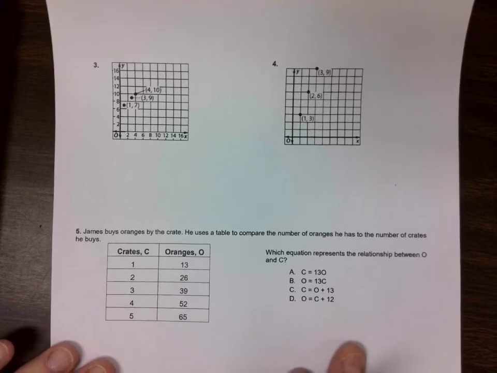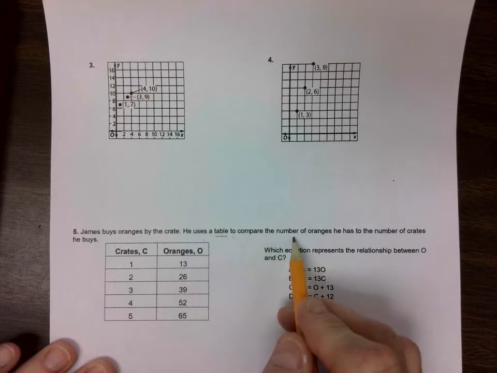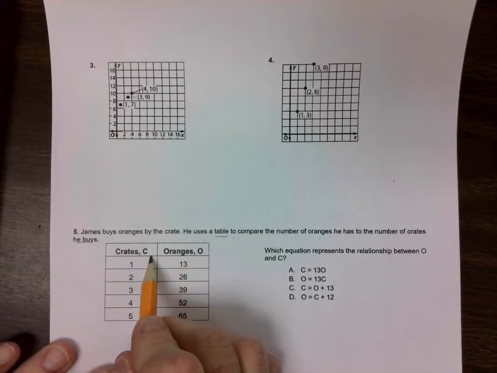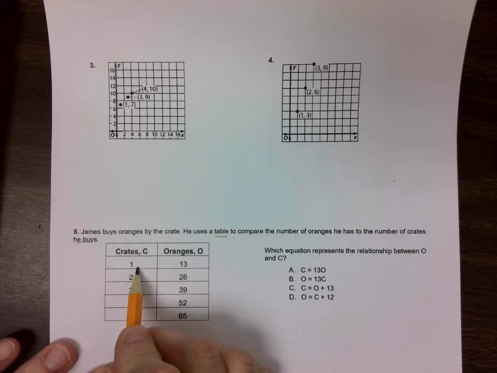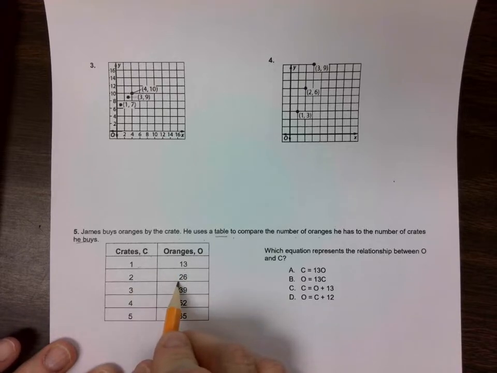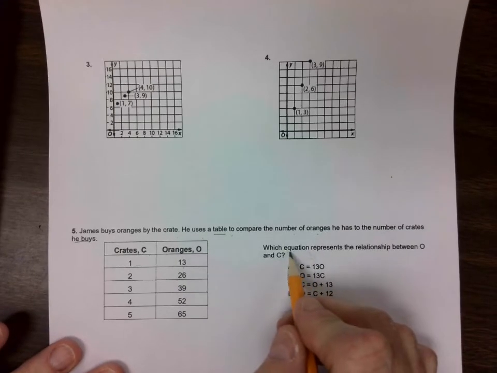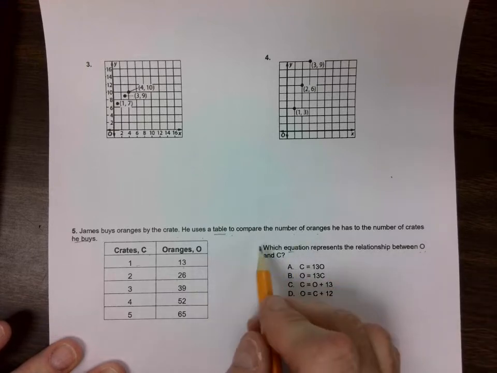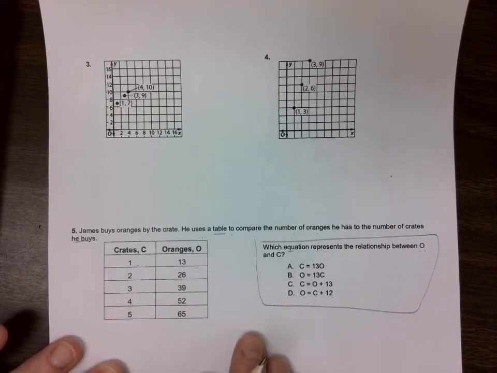Okay, this problem says James buys oranges by the crate. He uses a table to compare the number of oranges he has to the number of crates he buys. So basically, if you read your table, the number of crates is represented by C. If he buys 1 crate, he gets 13 oranges. If he buys 2 crates, he gets 26 oranges, and so on down the line. So what we have to do is find which equation represents the relationship between O for orange and C for crates. We're going to take this multiple choice right here and ignore it for just a minute, and we're just going to look at our table.